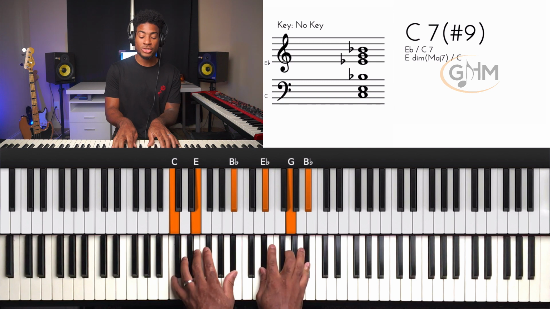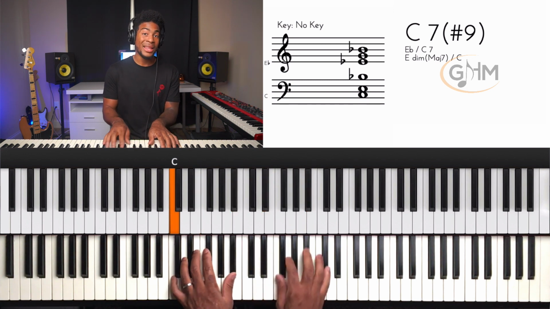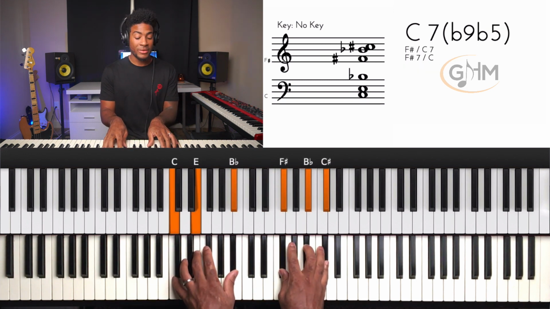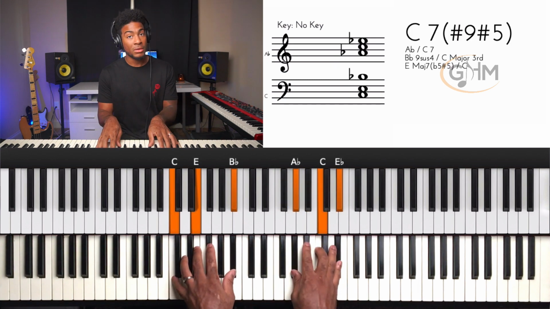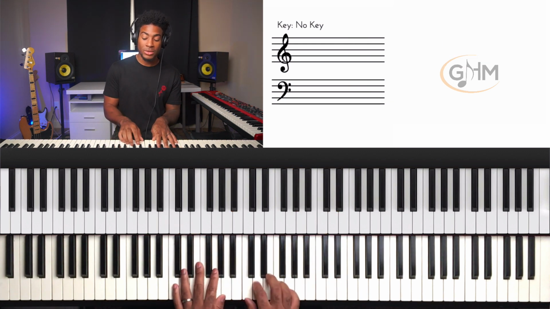What if I built a major triad off of the sharp 11? That's a different type of harmony. What if I built a major triad off of the sharp 5? Okay. Or what about if I built it off of the 13th? 1, 2, 3, 4, 5, 6. 6 or 13 is the same.